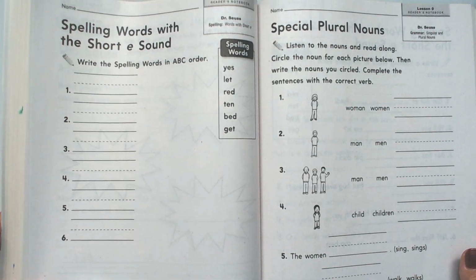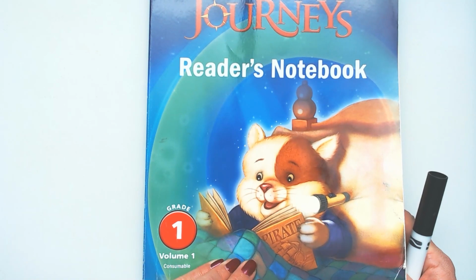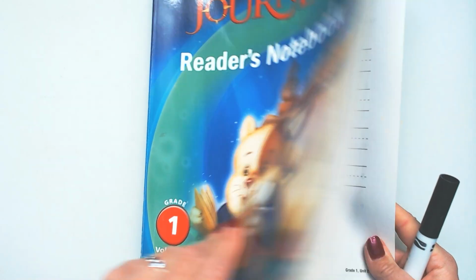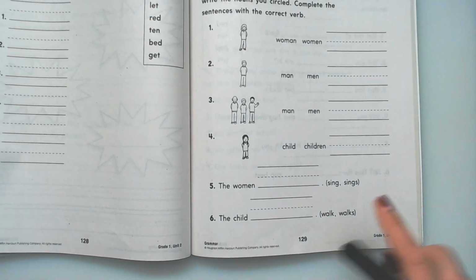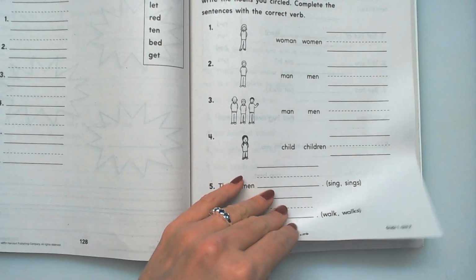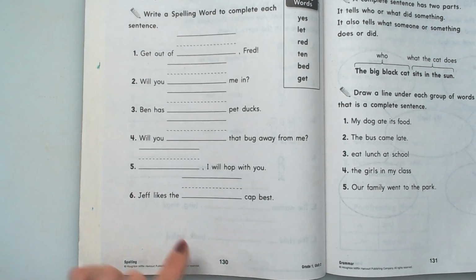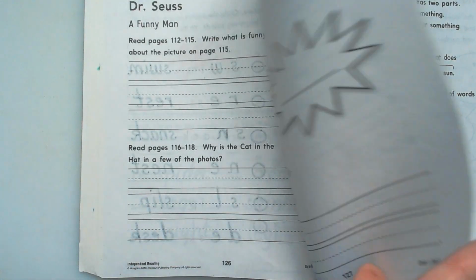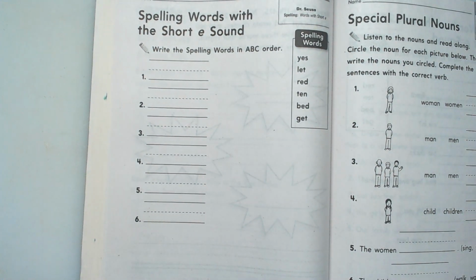Hello, boys and girls. We're going to be working in our Journeys Reader's Notebook. This is Grade 1, Volume 1. We're going to be working on pages 128, 129, and 130. So let's go back to this page where we're going to practice our spelling words.